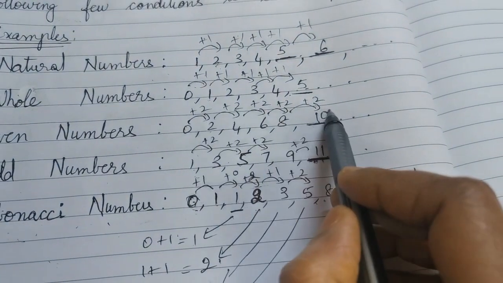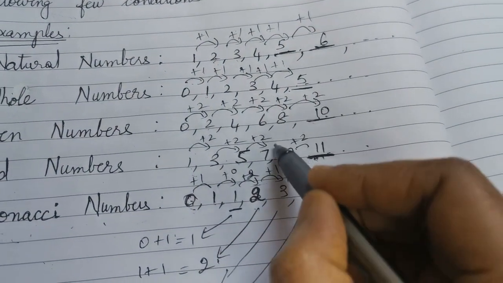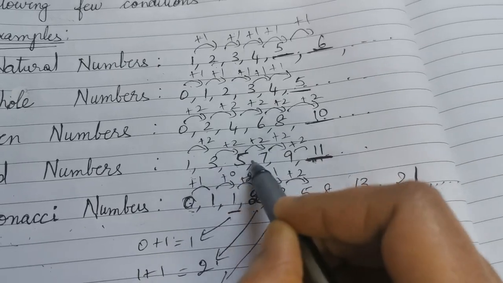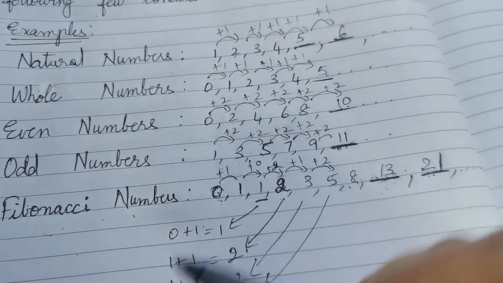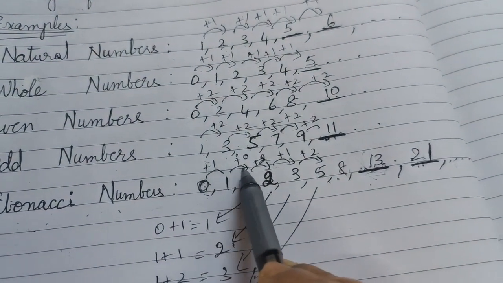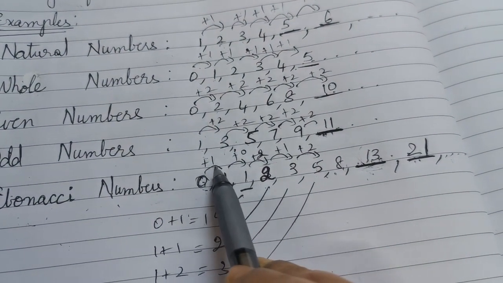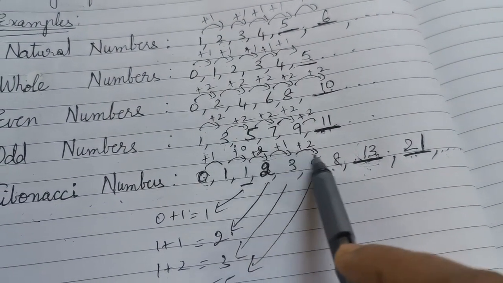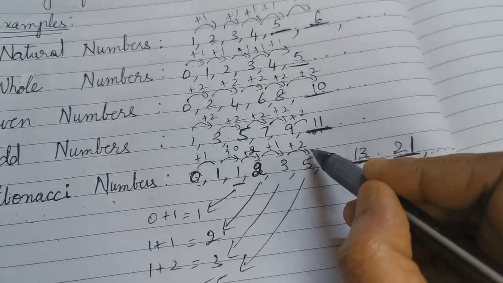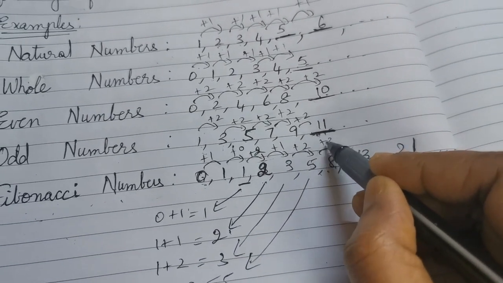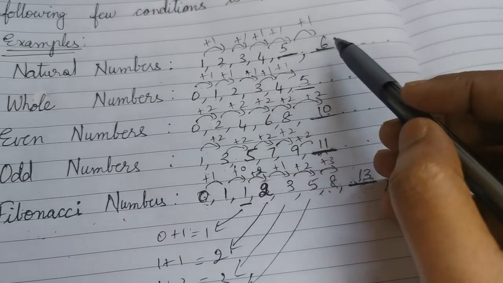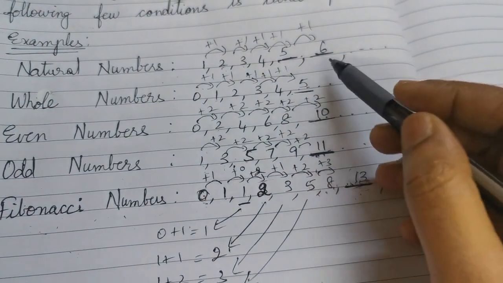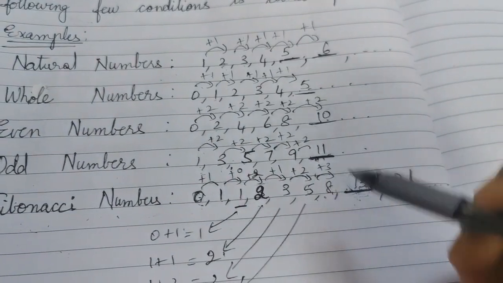It is plus 2 here throughout, and again it is plus 2 here throughout. So the difference between any two consecutive terms is the same for the first 4 patterns. But here it is not having a uniform difference. It is having 1, 0, 2, 1, 2, and here 8 minus 5 will give you 3. So the difference is not the same here. So when the difference is the same, those patterns are called linear patterns.